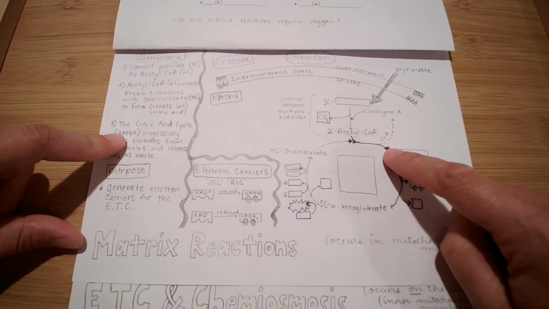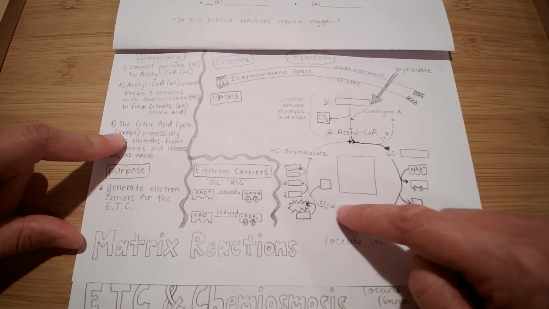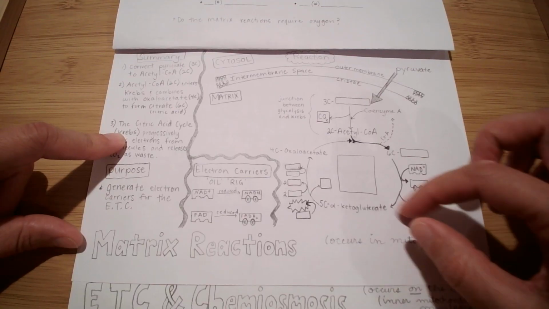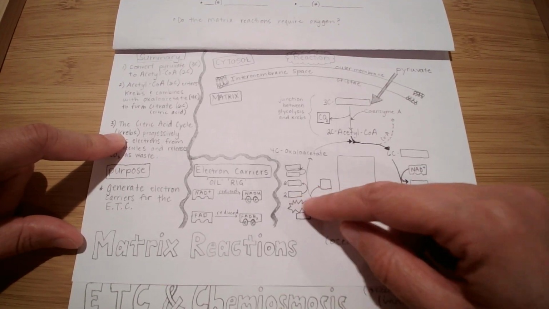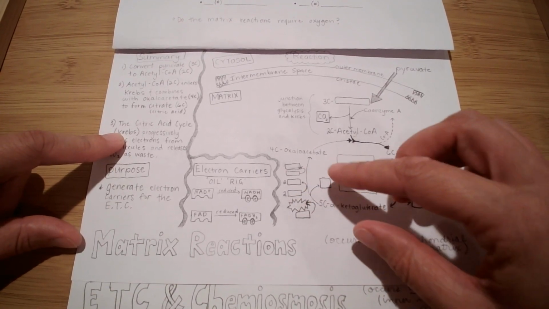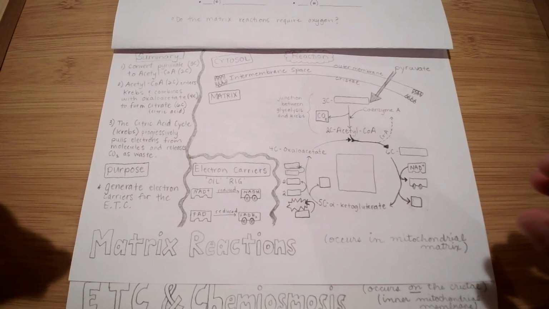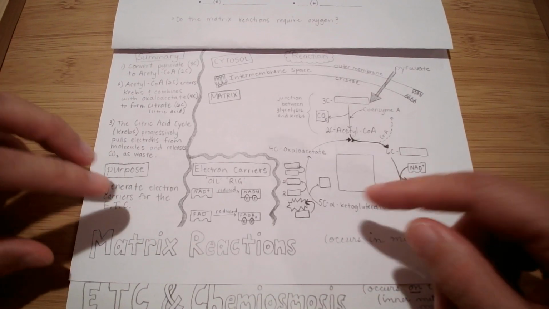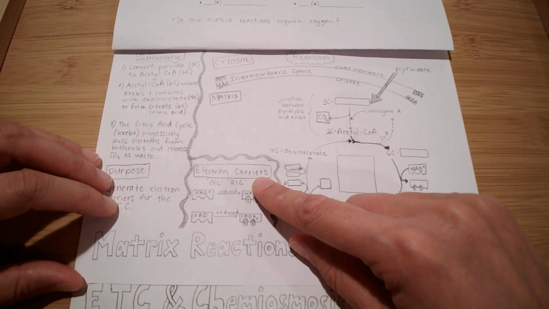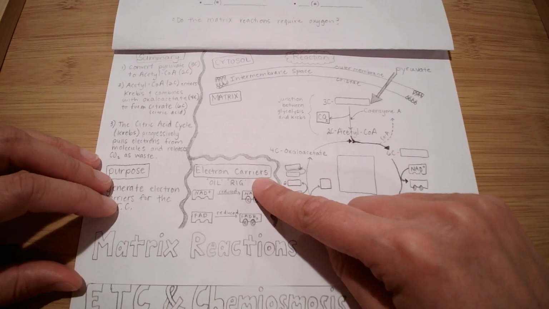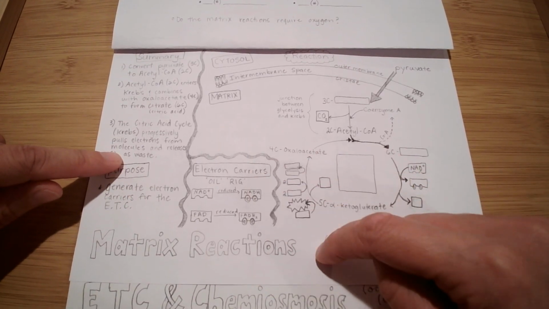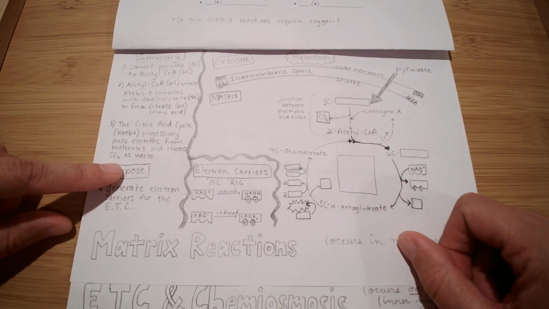So the citric acid cycle is going to progressively pull off electrons, make a little bit of ATP, but the main goal is to generate or pull those electrons off. And so we're going to talk about those electron carriers a little bit here, okay? This step, the matrix reactions, this is where carbon dioxide gets released as a waste product.